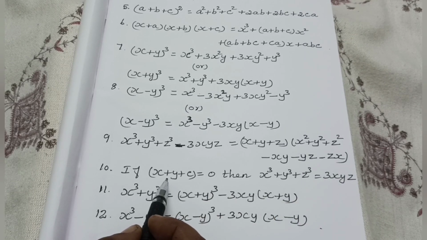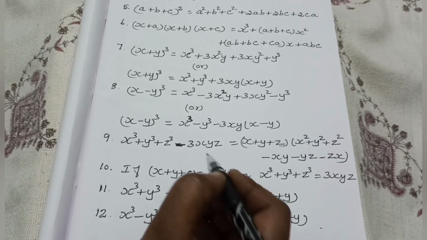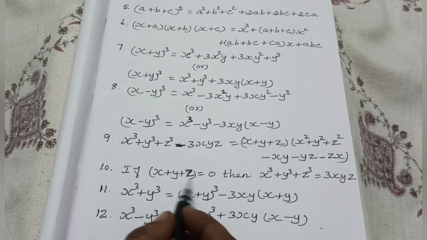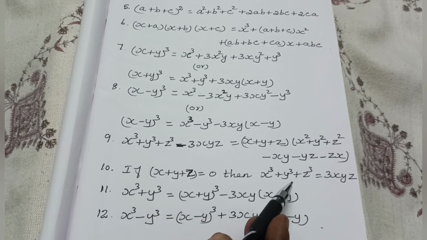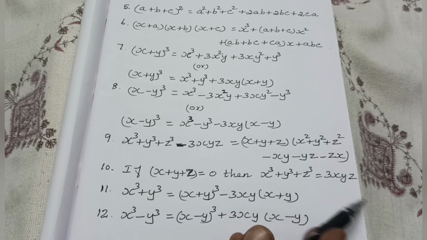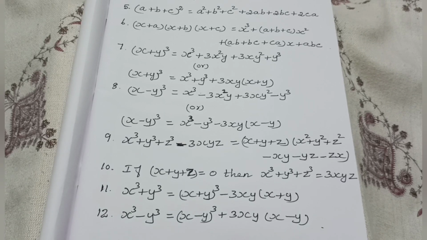Then if x plus y plus z, not c, this one z, equal to 0, then x cube plus y cube plus z cube is equal to 3xyz. Okay, then x cube plus y cube is this formula, x cube minus y cube also, then x minus y the whole cube plus 3xy into x minus y.